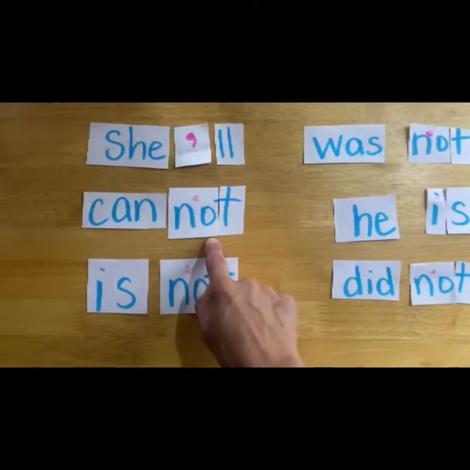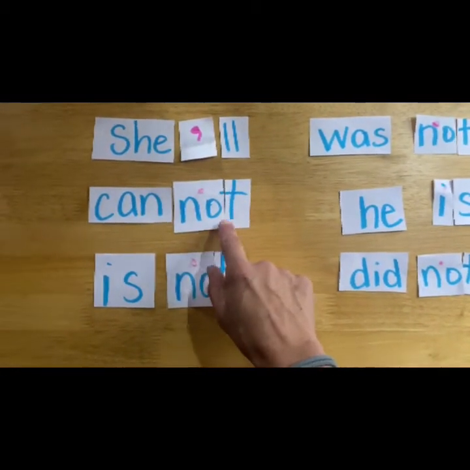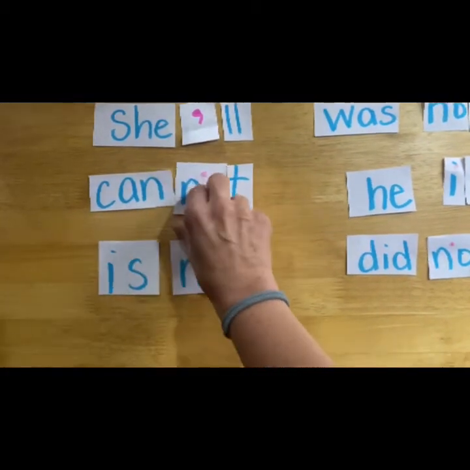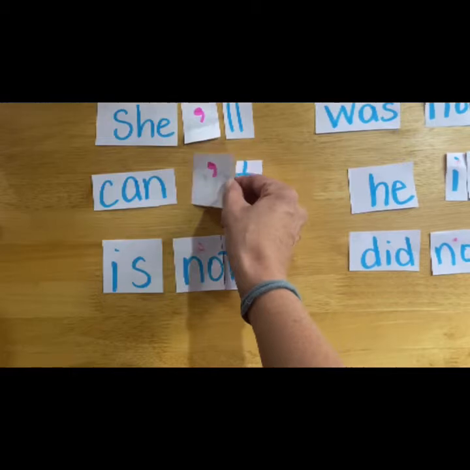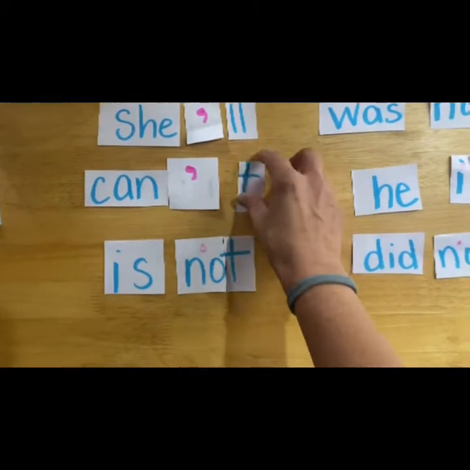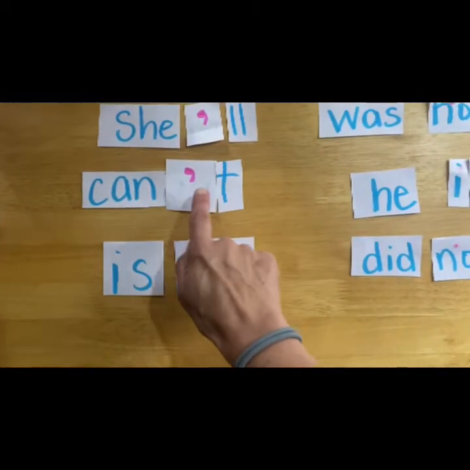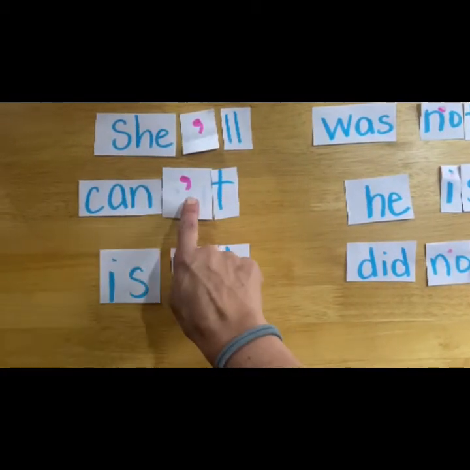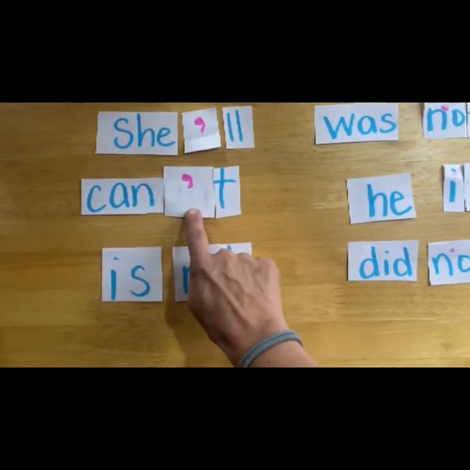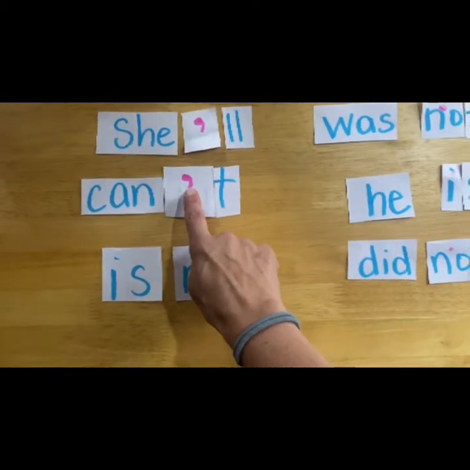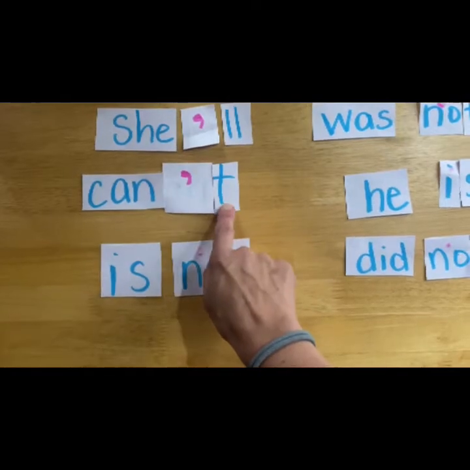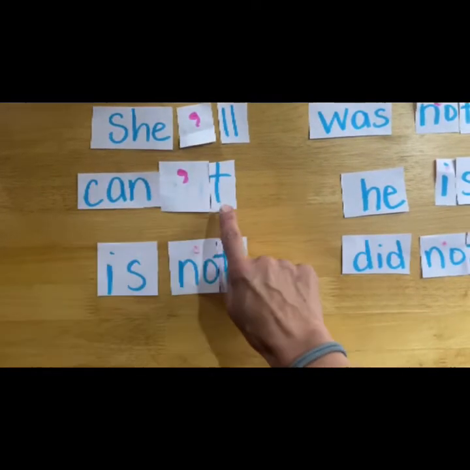So let's try again. Cannot is two words. So we're going to shorten it to a different word. We're going to take two words, smush it together and make one word. And we're going to make the word can't. Can't. I can't do it. Can't. So then the letters that we took away, we mark it with an apostrophe. And that's two words, can and not, become one word, can't.